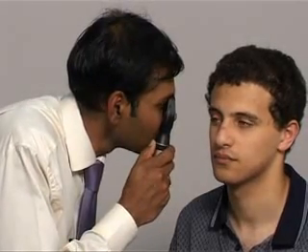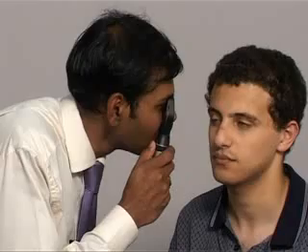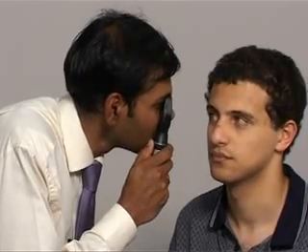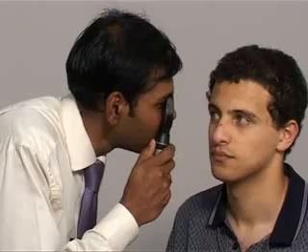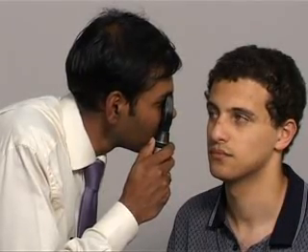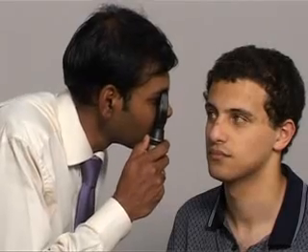After having done that, you could ask the patient to look directly into the light. Can you look into the light, please? And this brings the macula into sharp focus. Thank you. You may then want to repeat the same process for the other eye.